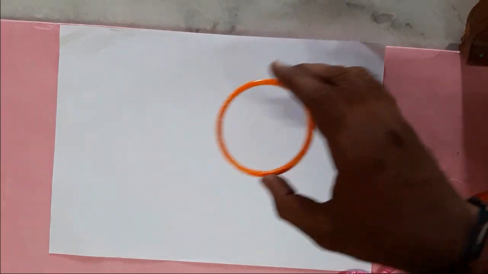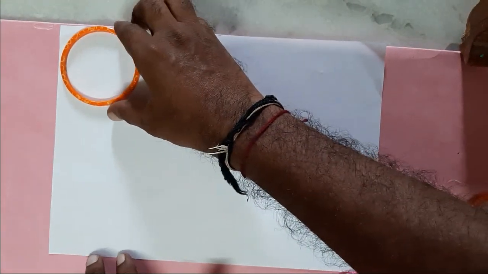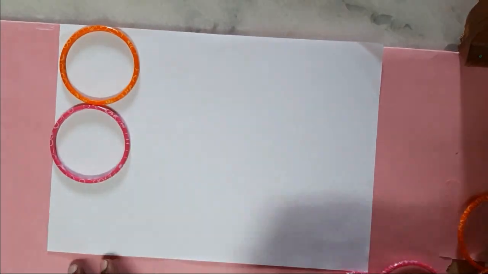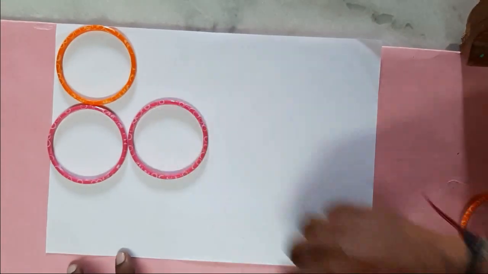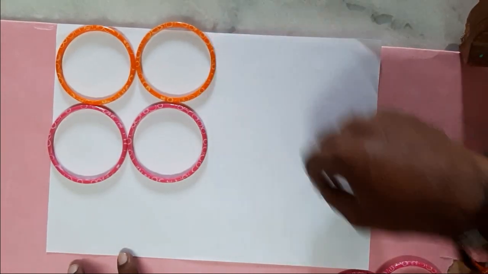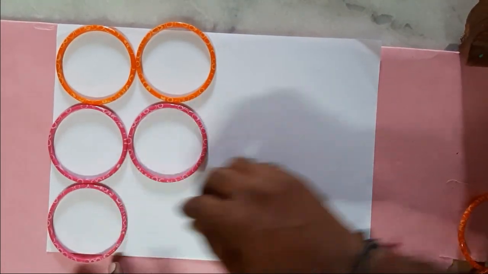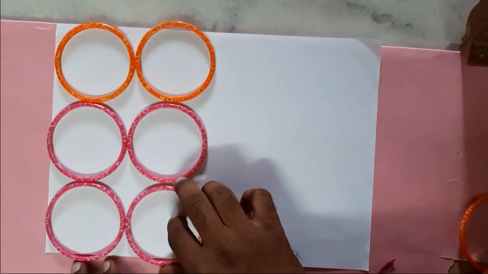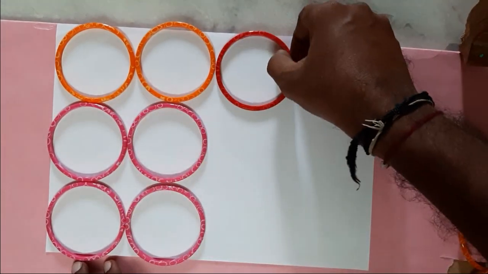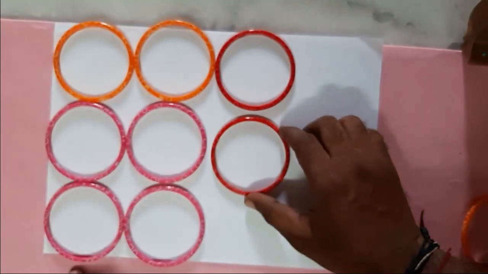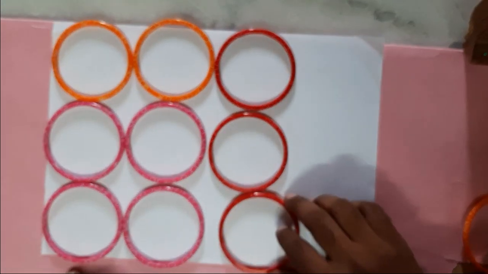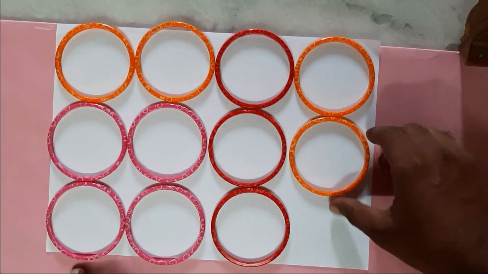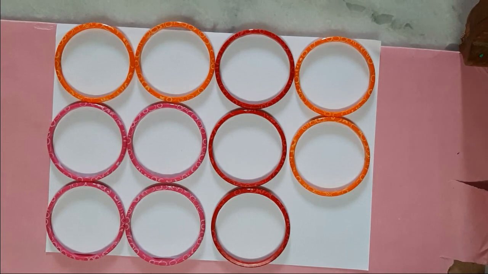Right, so dear children, we are trying to keep bangles without gap on this paper. So just 1 and 2. But when we keep these bangles nearer, here we are finding a gap. So we have kept match boxes without gap, but we are unable to keep these bangles on this paper.